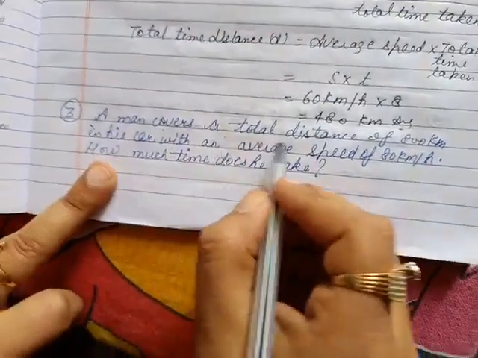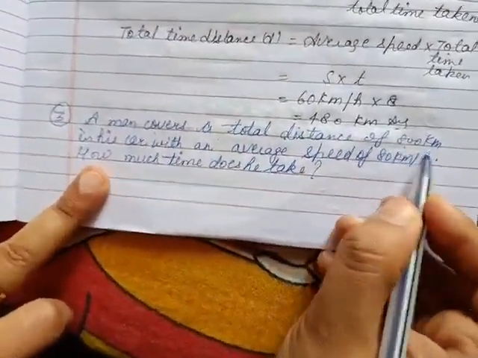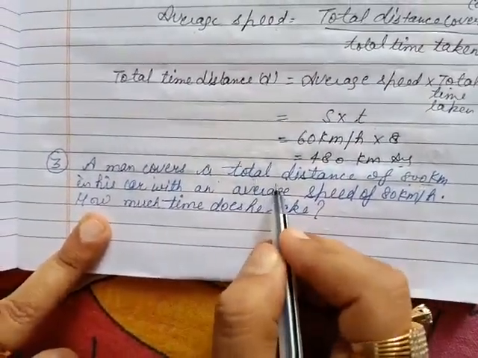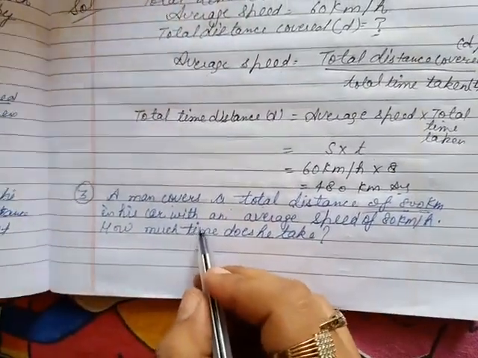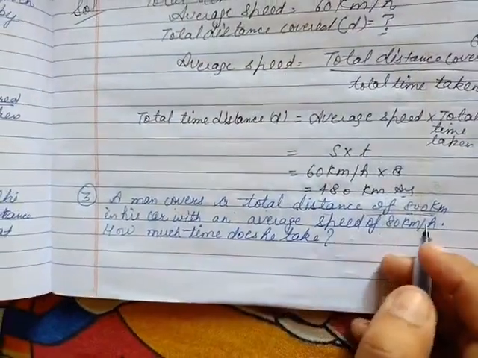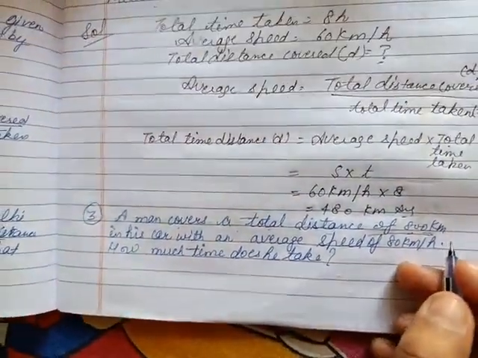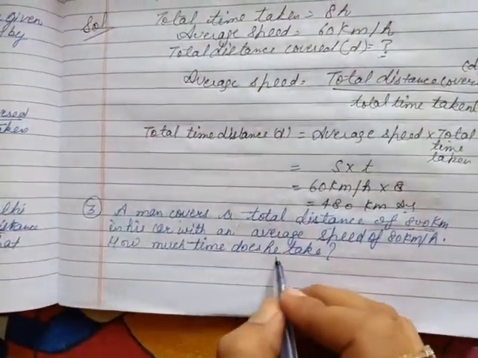A man covers a total distance of 800 kilometers in his car with an average speed of 80 km per hour. How much time does he take?